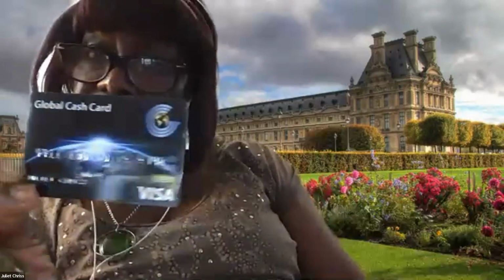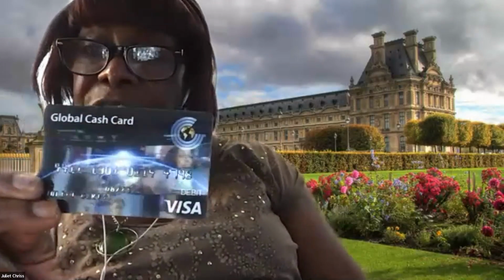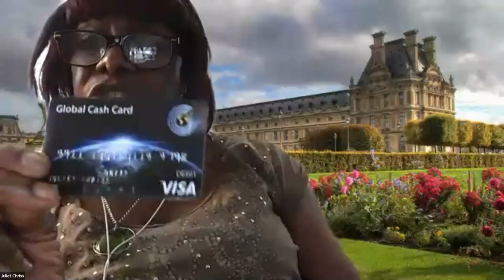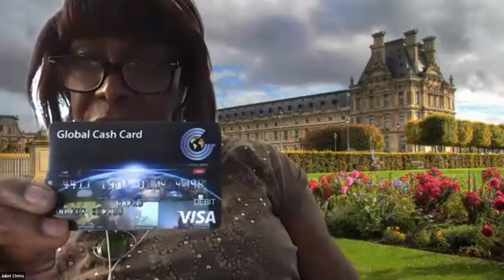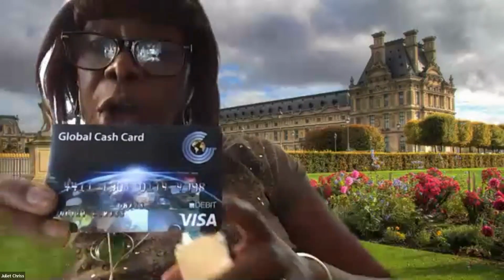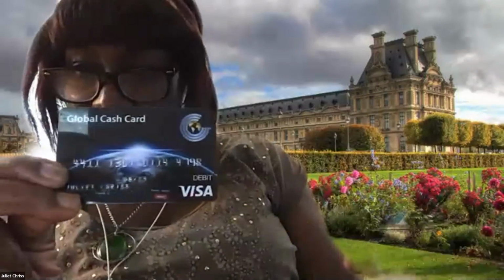Right, that's what I was trying to say. This is what the card looks like. It's like a regular debit card, and I have used this card and traveled to New York to see my family. The only thing is, do not ever use it to buy food, because they will cut you off permanently.